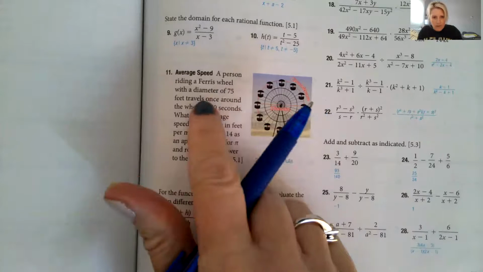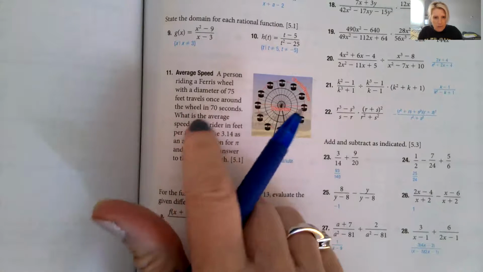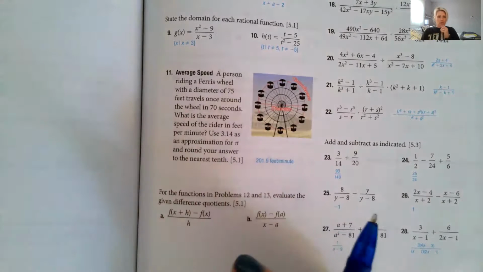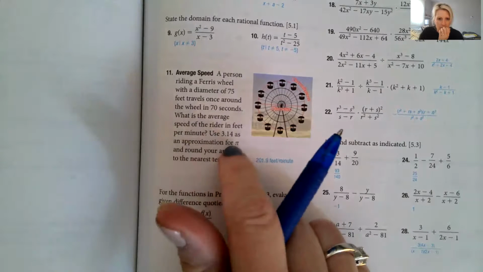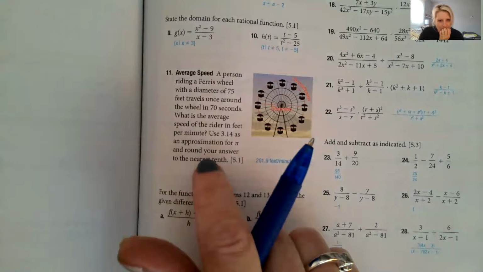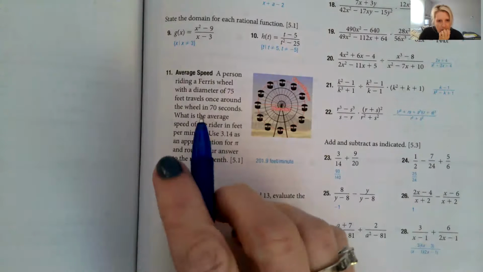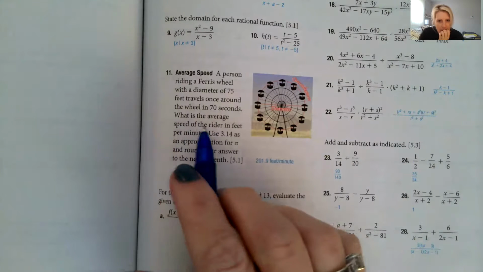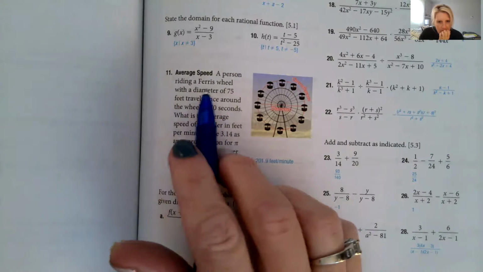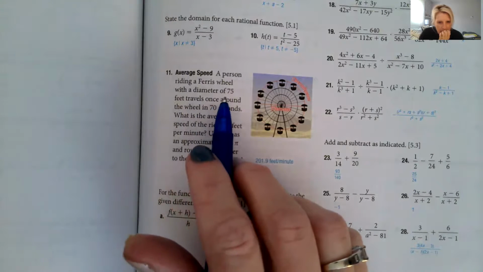Riding a Ferris wheel with a diameter of 75 feet once around the wheel in 70 seconds. What is the average speed of the rider in feet per minute? Use 3.14 as an approximation for pi and round your answer to the nearest tenth. So they want to know, what is the average speed of the rider in feet per minute? So they're traveling around 75 feet in 70 seconds.